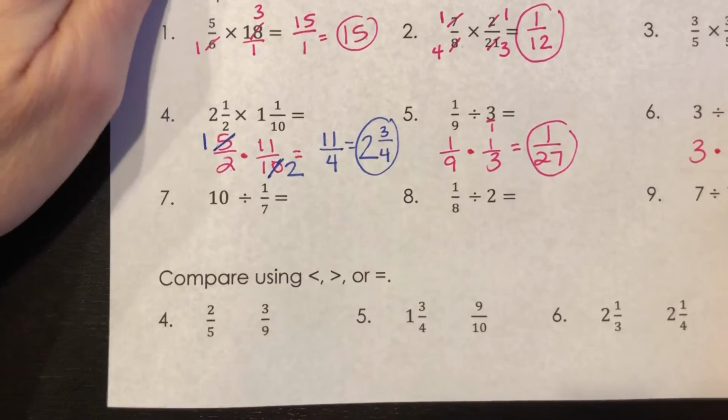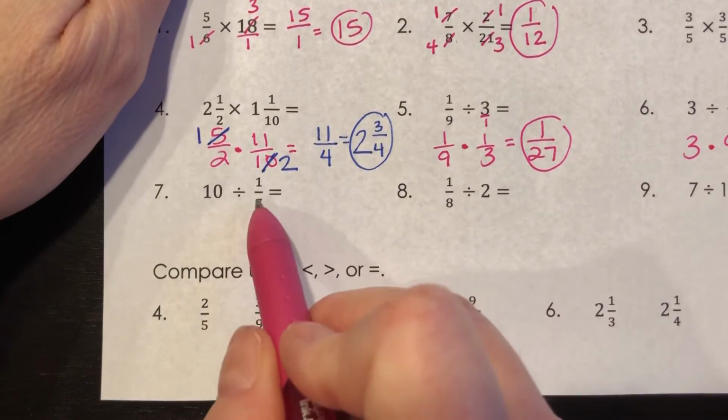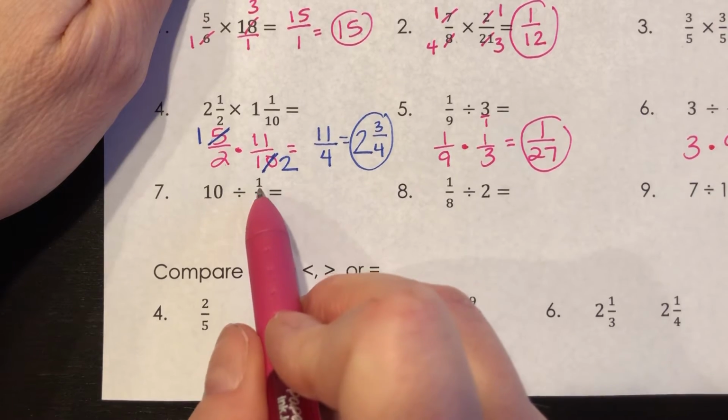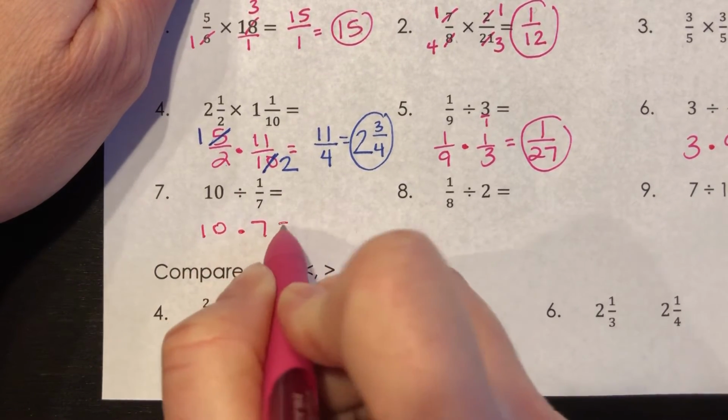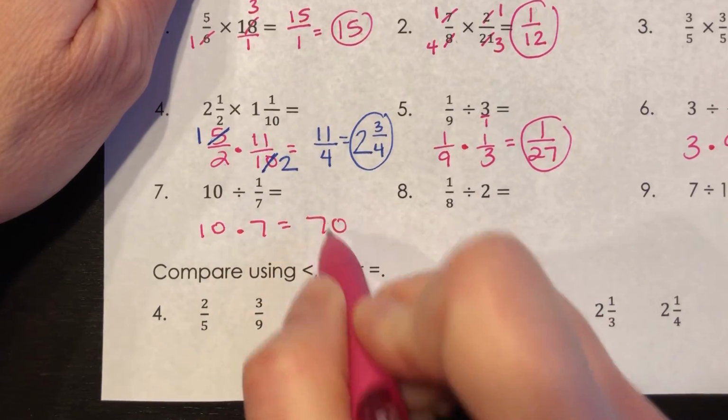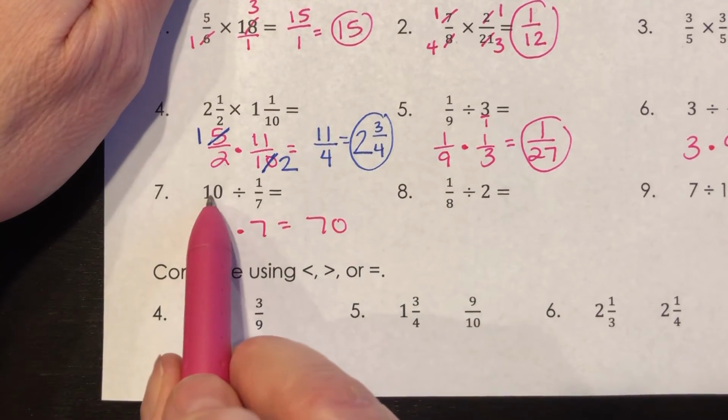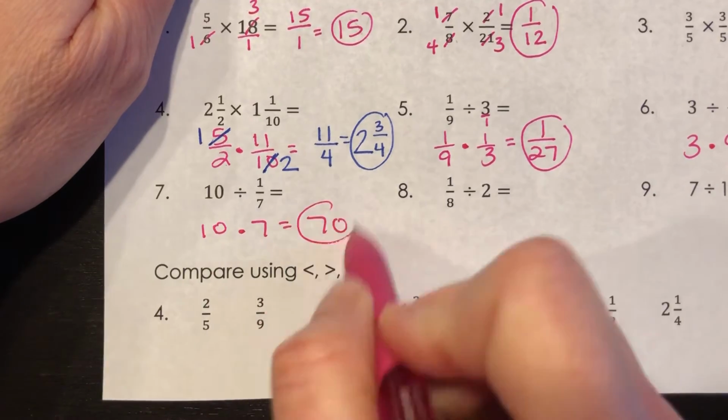All right, number 7, 10 divided by 1/7. I want to know how many 1/7s there are in 10. Well, there are 7 1/7s in 1, so that would mean there would be 10 times 7, which is 70. So we just kept this and multiplied by the reciprocal.